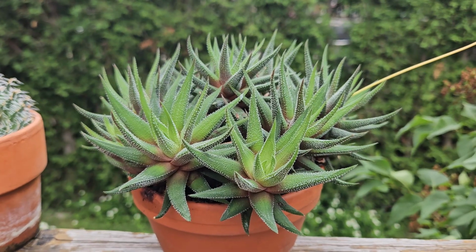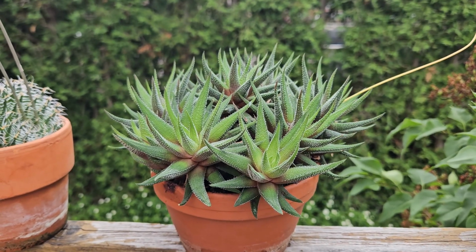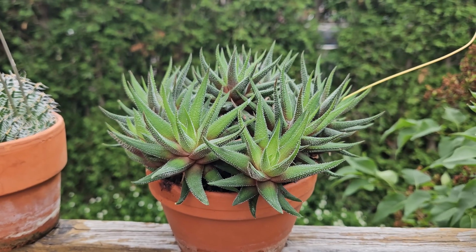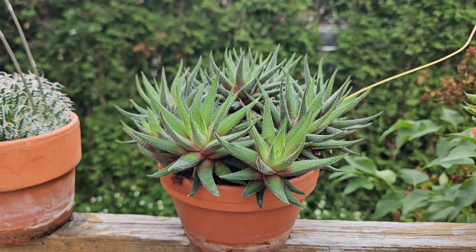And look at this. And I think this is all the result of the fact that the plant was just left alone, kept very dry. And also the temperature in that room is quite low.